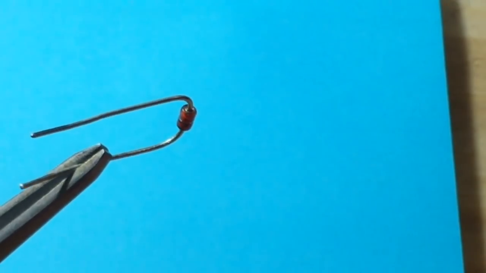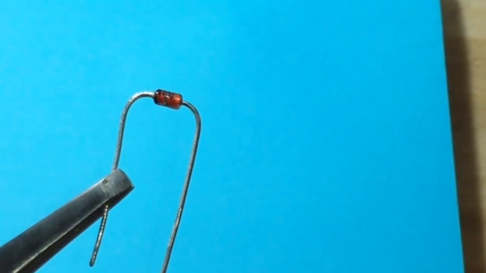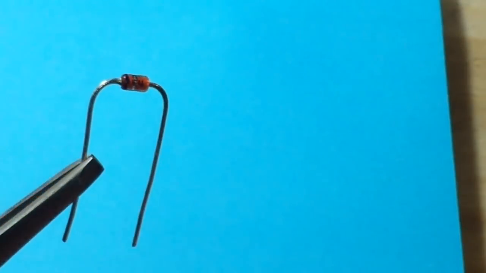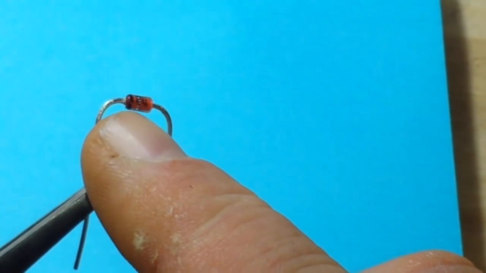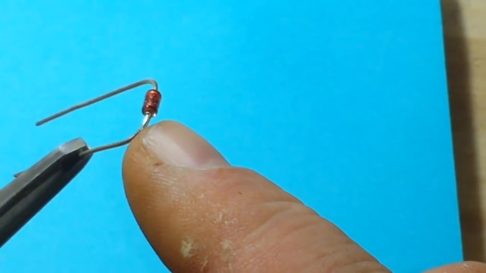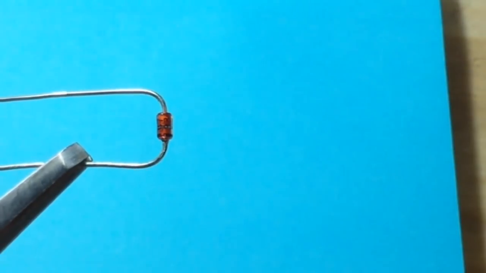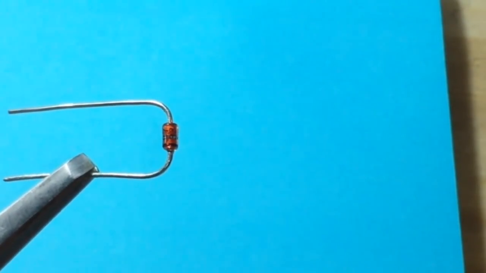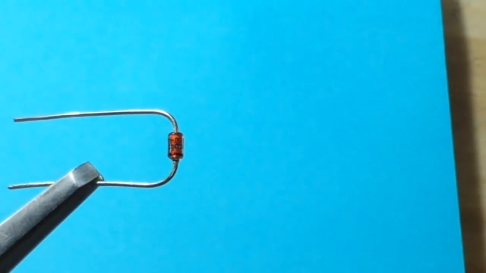And this is an interesting little guy because it has a forward and a backwards behavior. Now, just like any diode, the cathode is marked with that little black stripe. But what makes this interesting is what happens when we reverse bias it. So let's talk about that for a second.